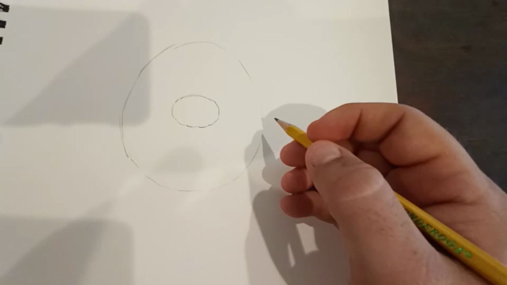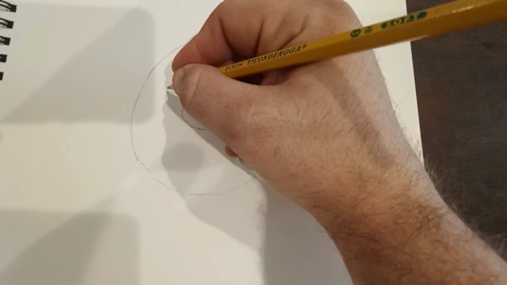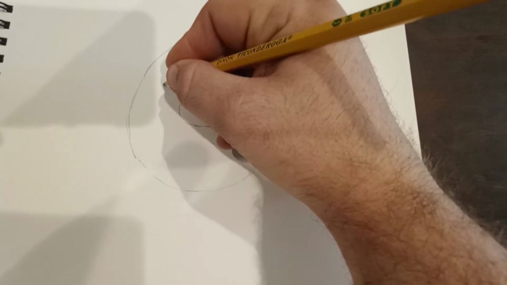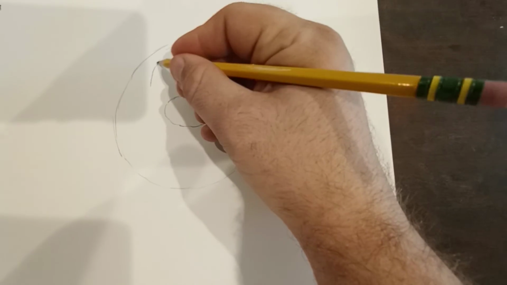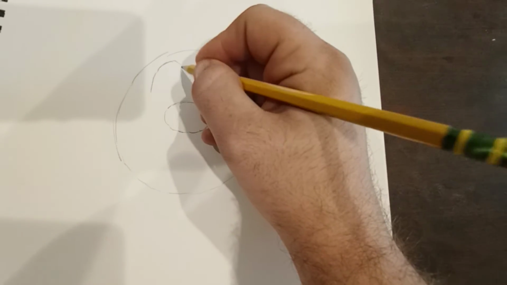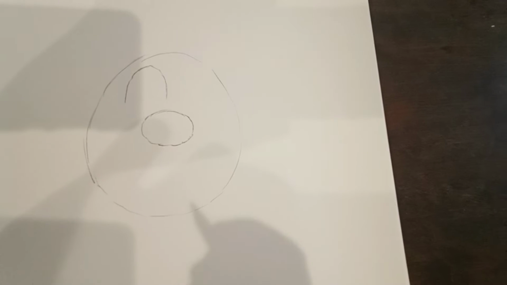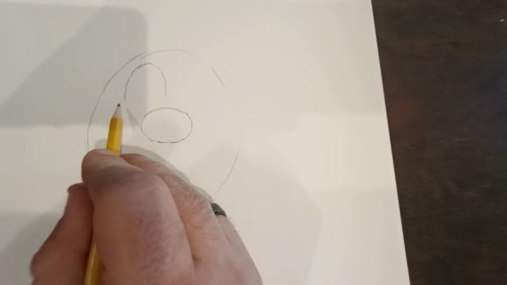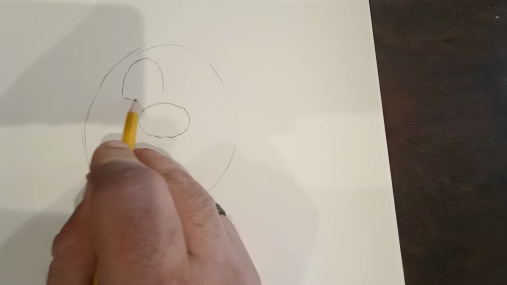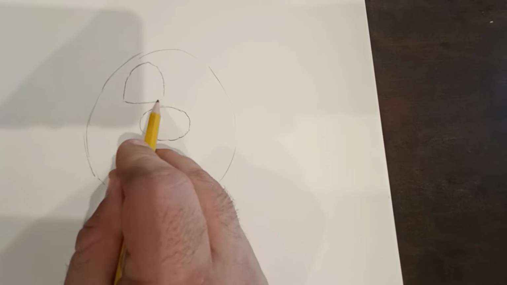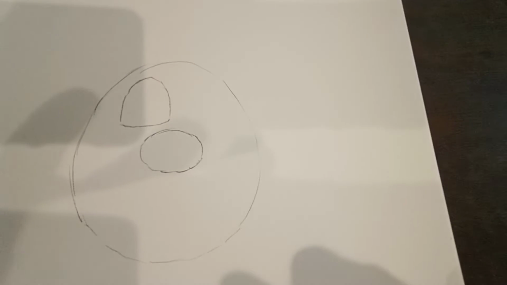And then from here, we can do the eyes. I do eyes in different ways. I do them kind of like this. We get this shape here where you got an almost complete oval, but then I round it off at the bottom here where it's almost flat, but there's a curve.